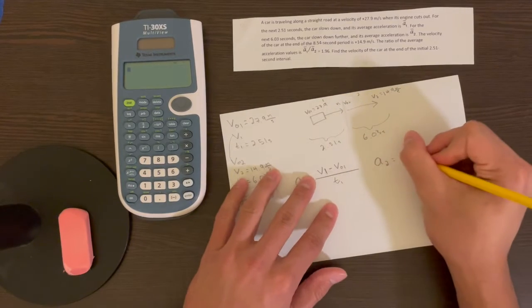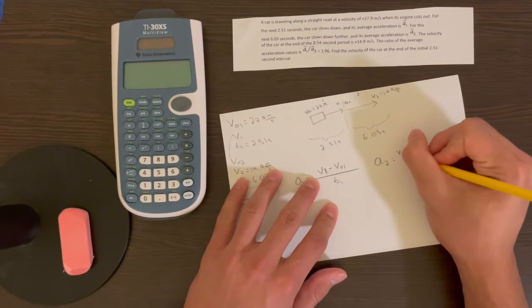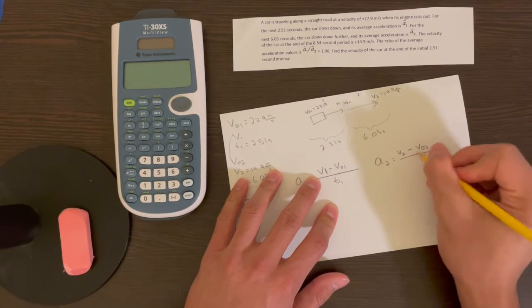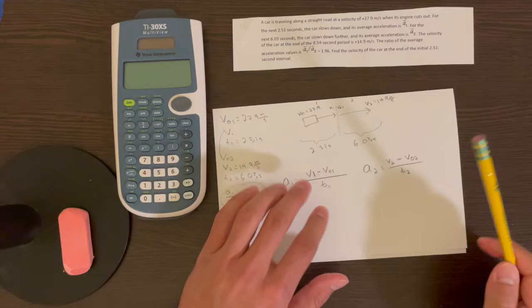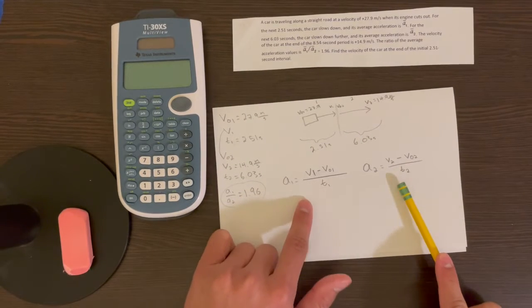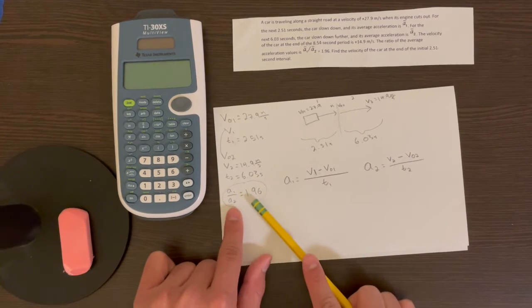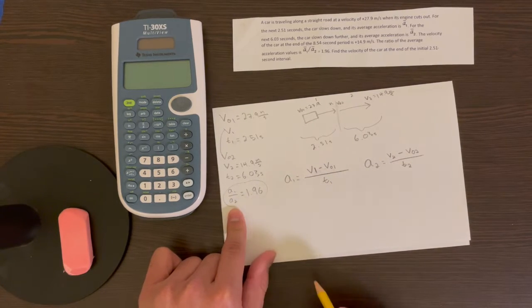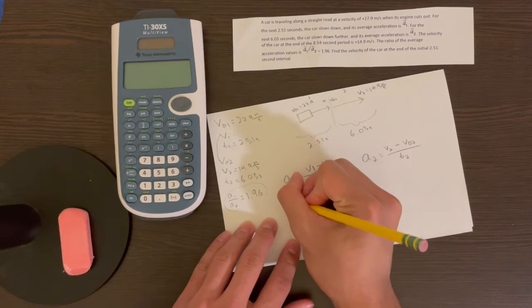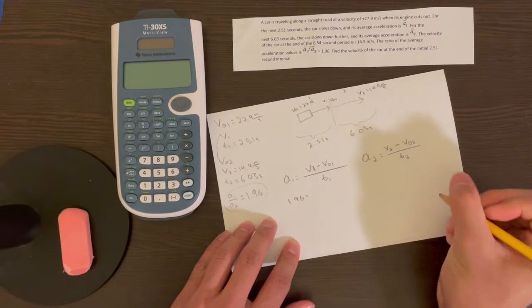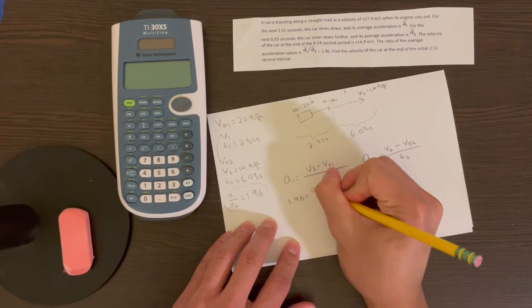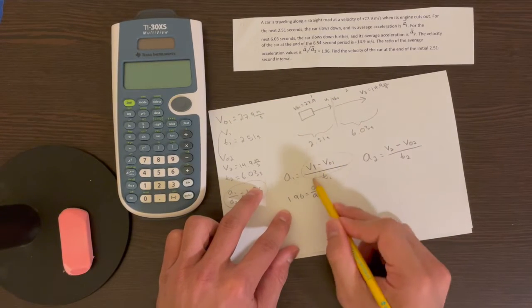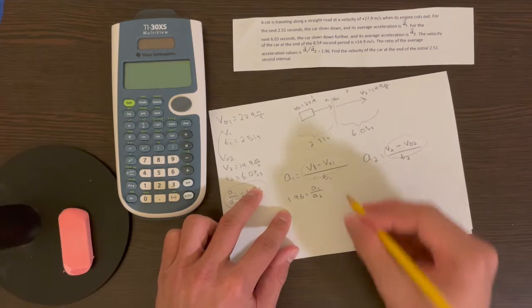And A2 is the same exact thing. We're taking V2, the final velocity, minus the initial velocity for part 2 over T2. So now that we know this, we can equate that and fill these in, and we can equate it to 1.96 since A1 over A2 is equal to that. So we'll go ahead and write that out. We have 1.96 is equal to A1 over A2. And now we can fill these in. We could put this for A1 and this for A2.